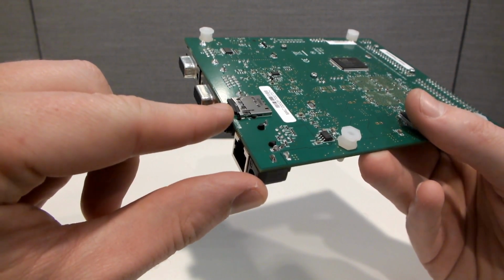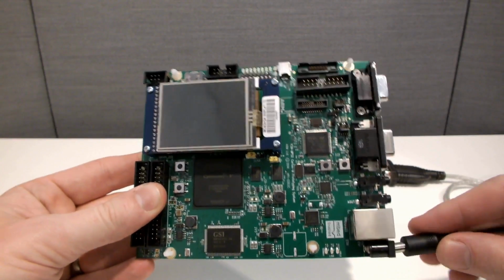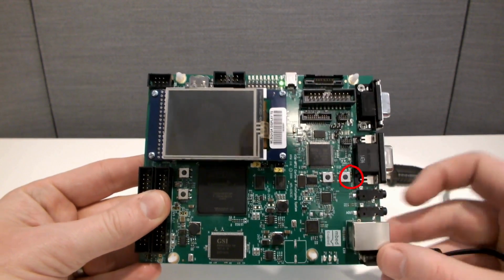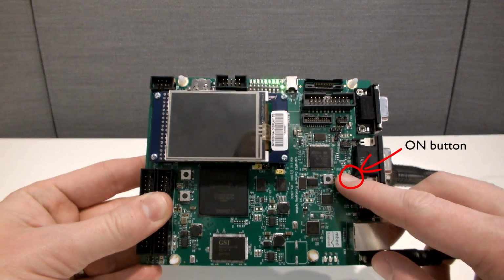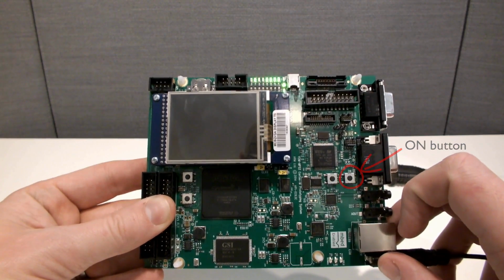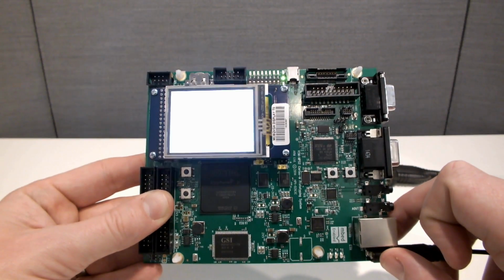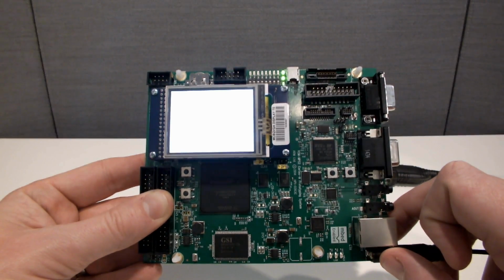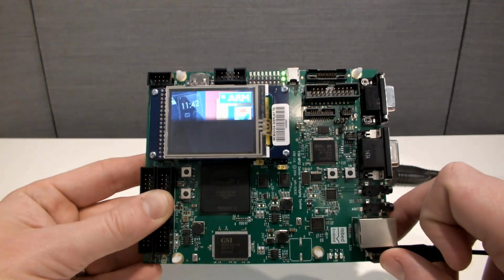After you've installed the Keil debugging software, ensure that the SD card is inserted in the board and then power on the board by plugging in the 12-volt power adapter and pushing the on button. The default boot image loads and you will see the green LEDs flash, and the LCD display will display an image similar to this one.